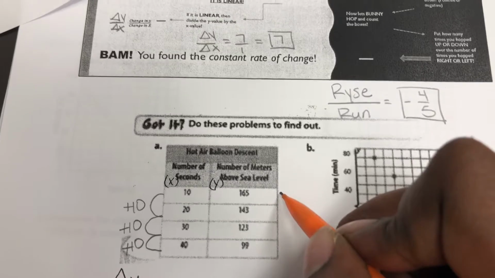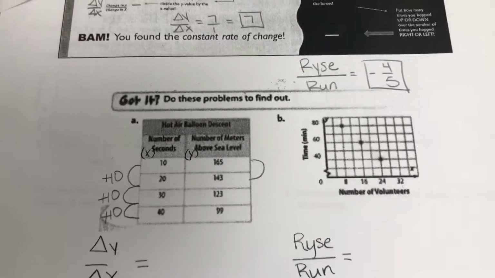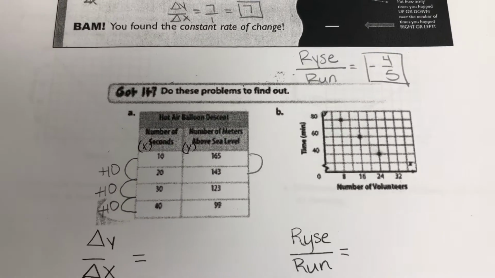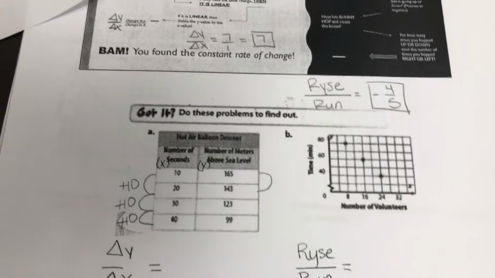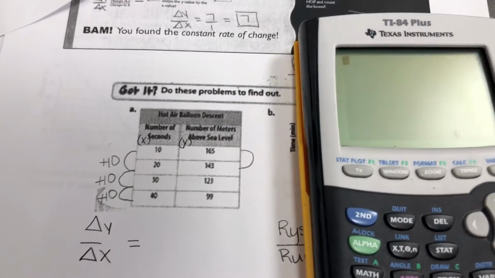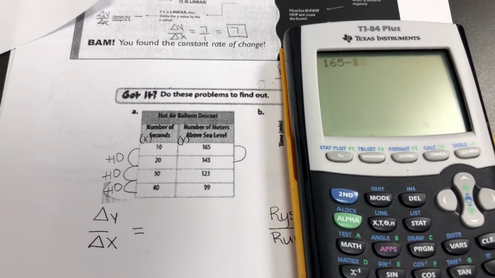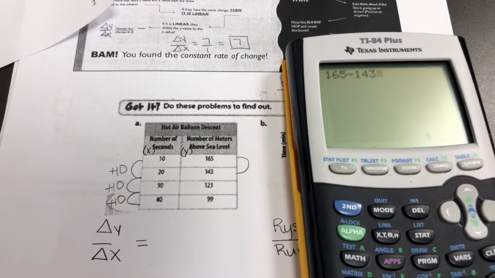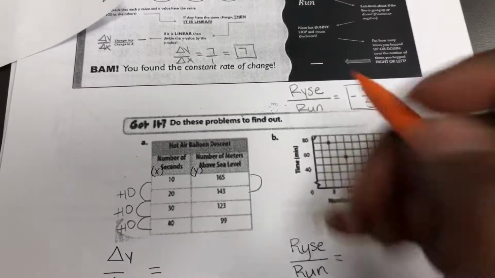All right, now let's try this side. In order to get from 165 down to 143, and you can only add or subtract. Well, obviously, we subtracted some, but let's figure out how much we subtracted. So to get from 165 down to 143, looks like I subtracted 22.